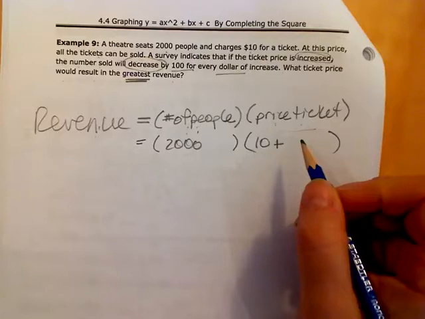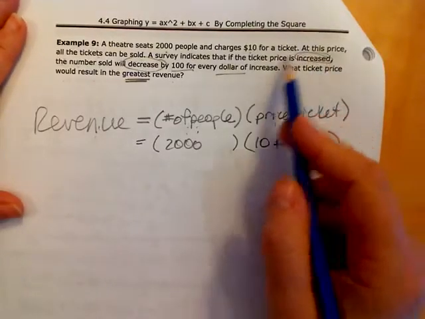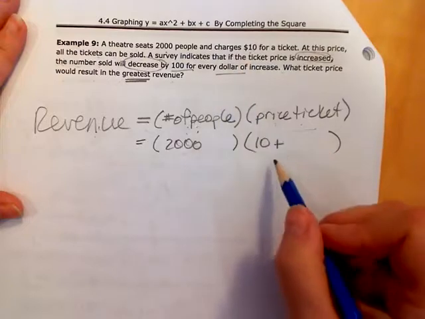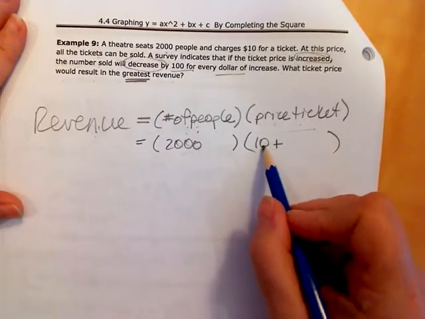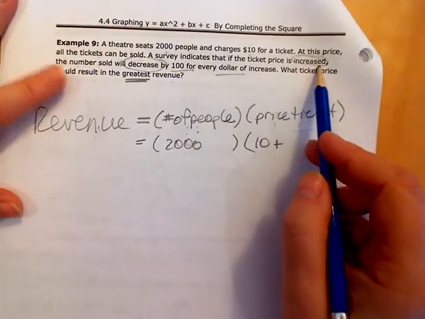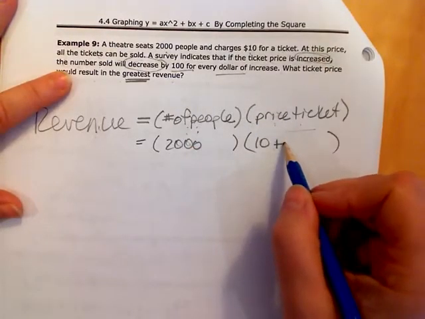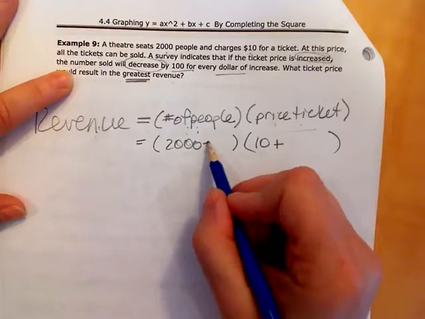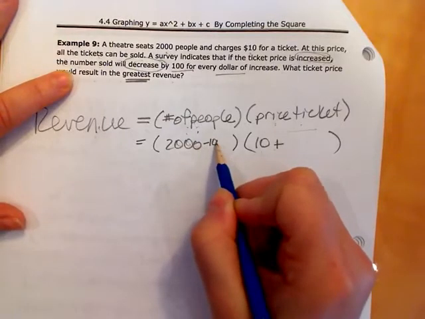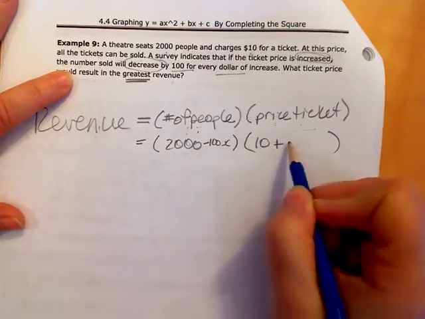So you see how little by little I'm taking the English and turning it into math in my equation here. If the ticket price is increased, so I added to this because 10 is the ticket price, not that. Ticket price is increased. The number sold will decrease. So the number sold will decrease 100 for every dollar of increase.